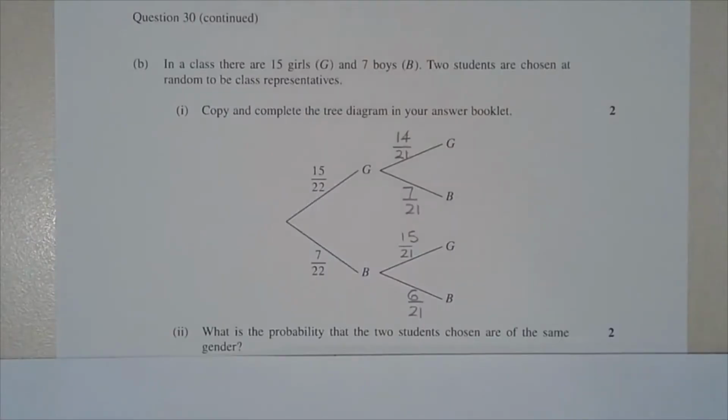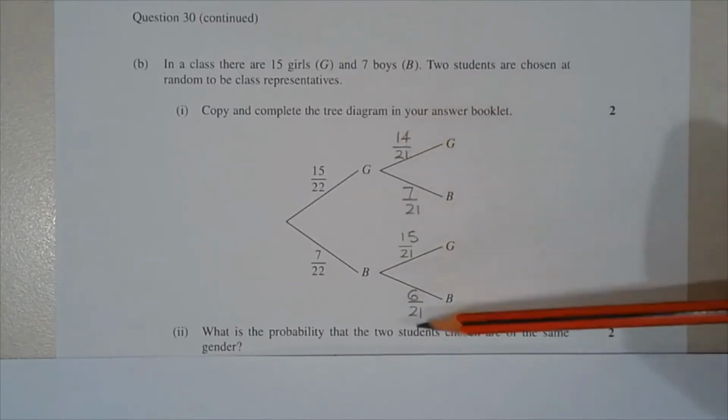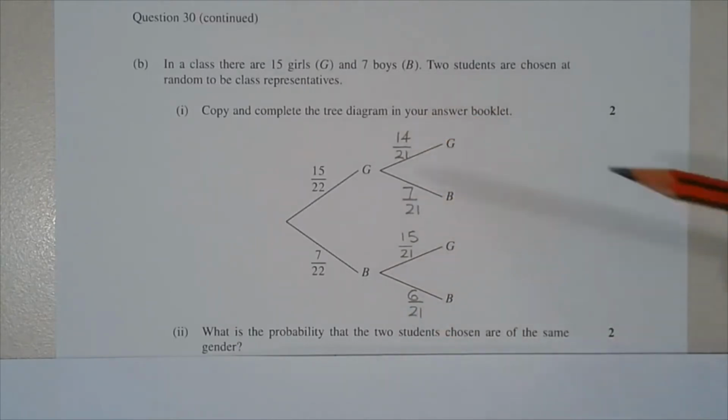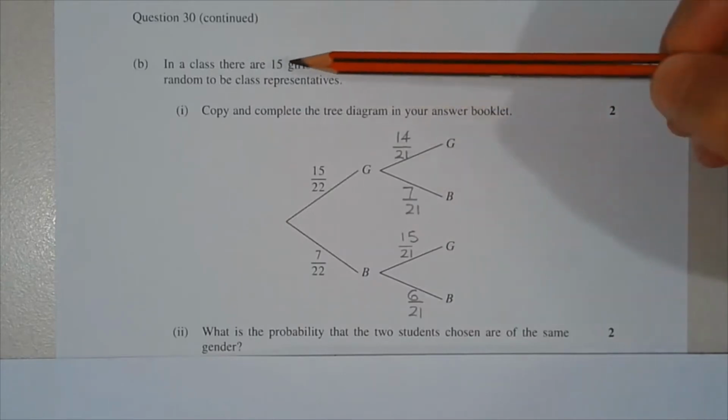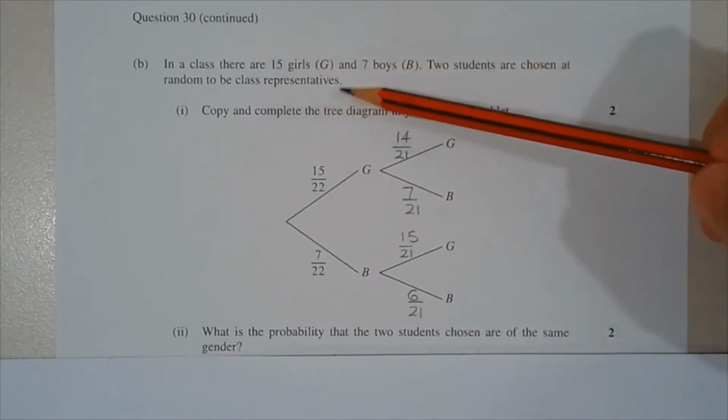Question 30b. In a class, there are 15 girls, G, and 7 boys, B. 2 students are chosen at random to be class representatives. Part 1. Copy and complete the tree diagram in your answer booklet. Now I've completed the tree diagram already. I'm going to explain how I determined these fractions. Now we're starting off with 22 students, so 15 girls plus 7 boys. 2 students are chosen at random to be class representatives.